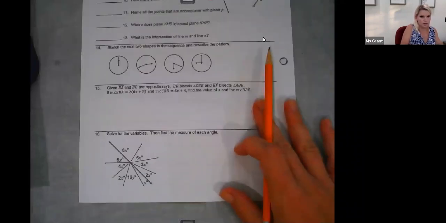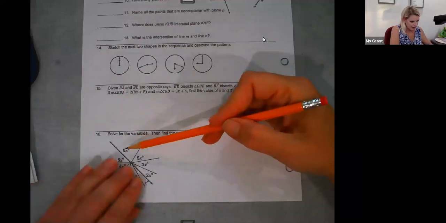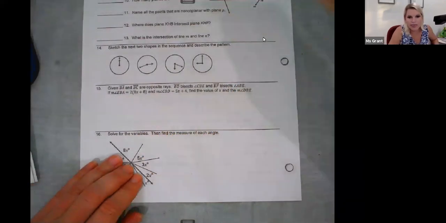So here's 16. All right, solve for the variables, then find the measure of each angle. I want you to notice right away there's a dark black line, and that dark black line means a straight angle, opposite rays, 180 degrees. That's this 8x, 5x, 3x, and 2x. They make 180.